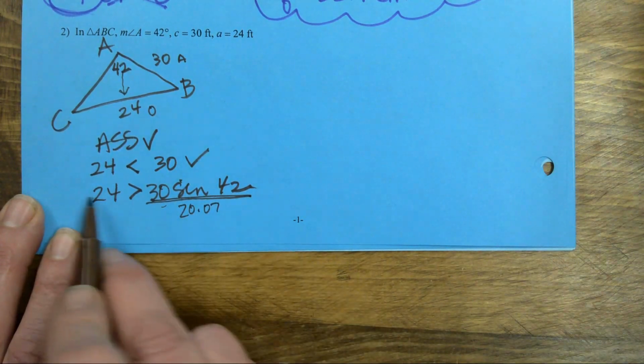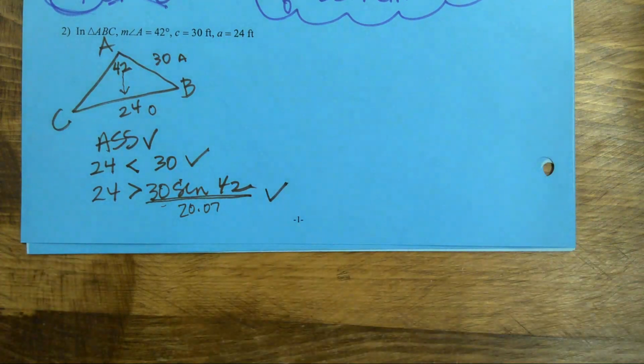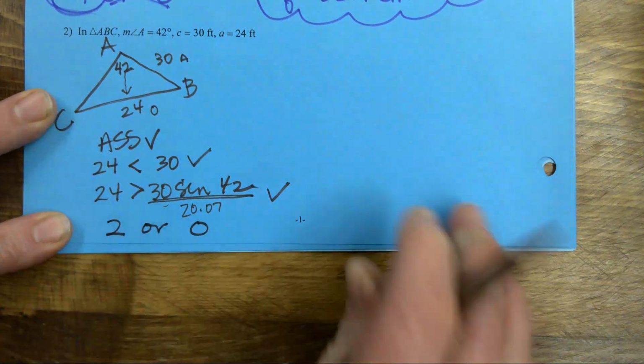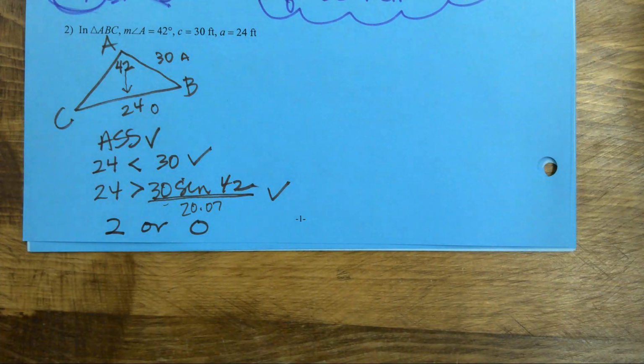$20.07, and yes, this also checks. Because all three of them checked, there is a potential for 2 or 0. Okay? So 2 or 0, and I figure out the 0 if, when I start to solve, it doesn't work, or if I recognize something funky going on with the information that's given. I don't even have to jump in and start to solve. But I'm going to start to solve, and I'm going to start to solve under the assumption that I could potentially have two solutions.